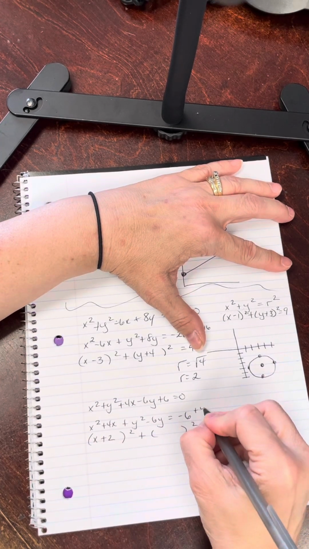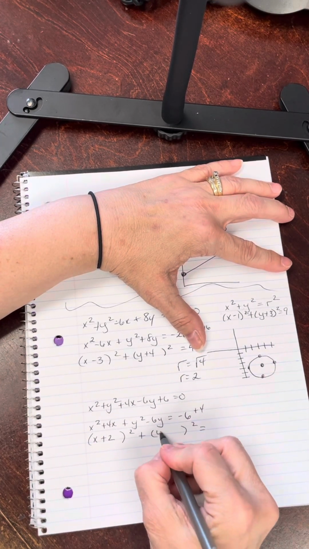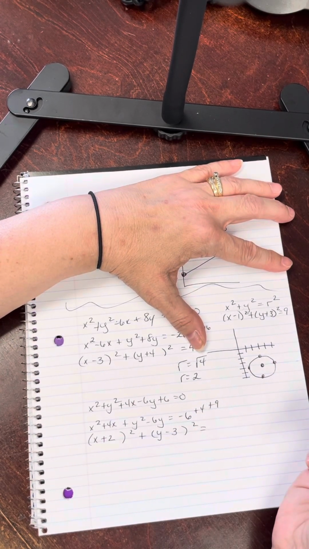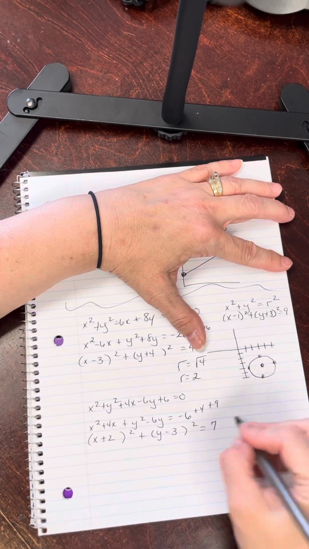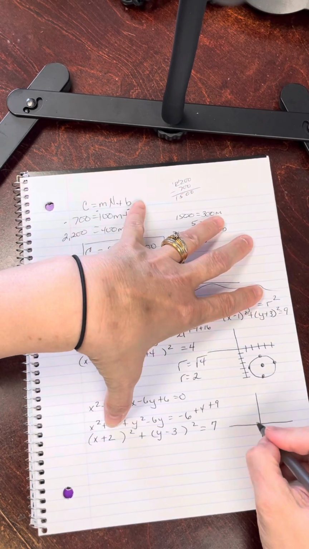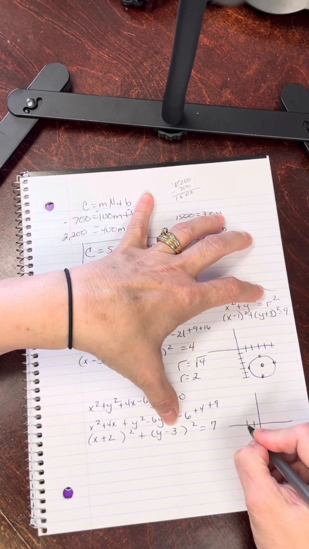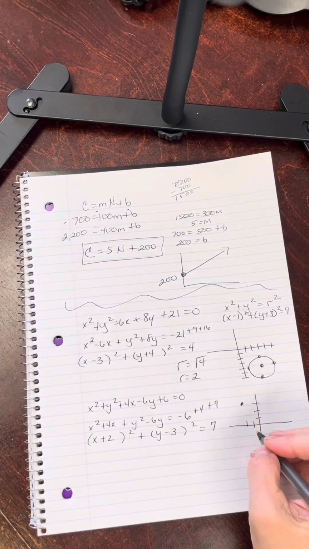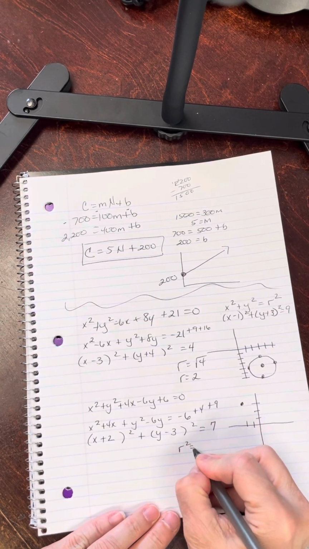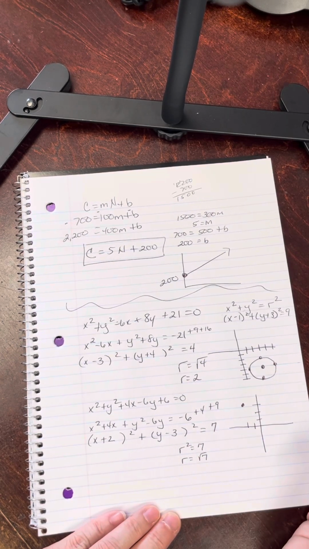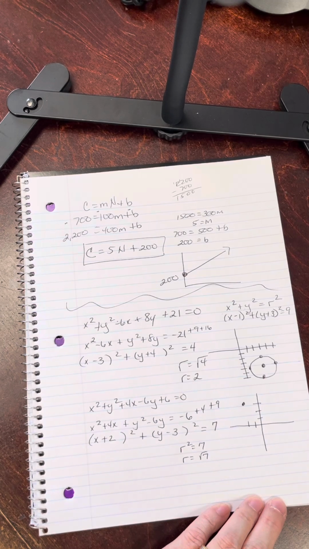2 squared is 4, add to the other side. Half of negative 6 is negative 3, squares to 9, add 9 to the other side. So that should equal 7. Oh, so that one didn't come out quite as nice. All right, it's in the correct format, but when we graph it, the center is negative 2, positive 3, changing the sign of both. And then this radius squared is 7, which means that the radius is the square root of 7, and that doesn't work out nicely.